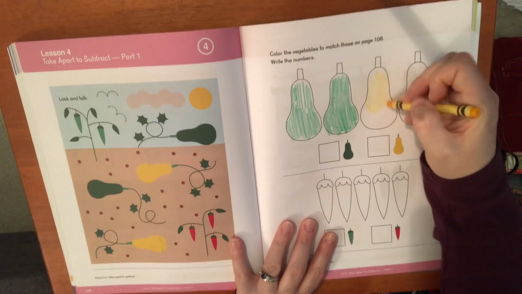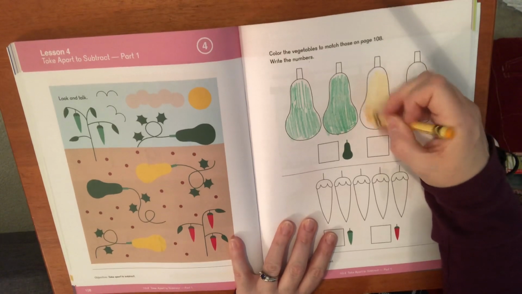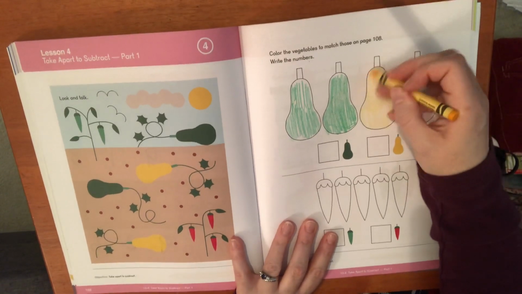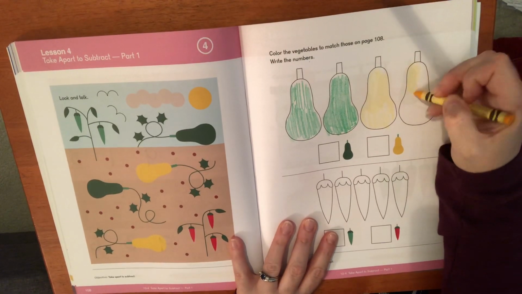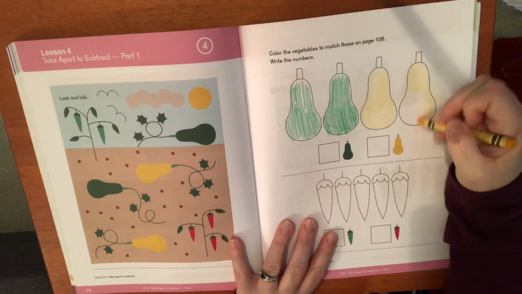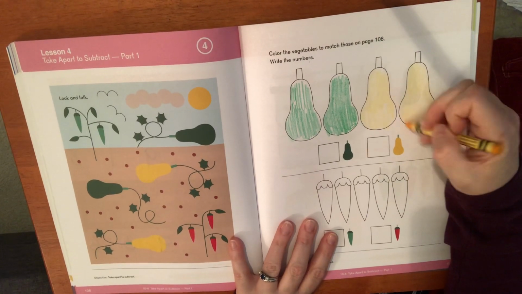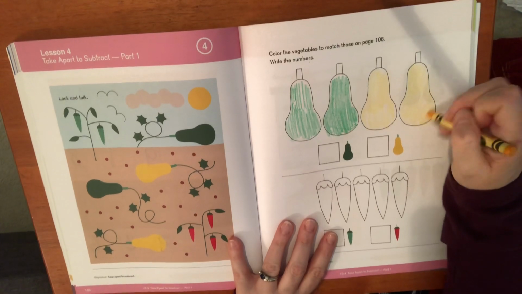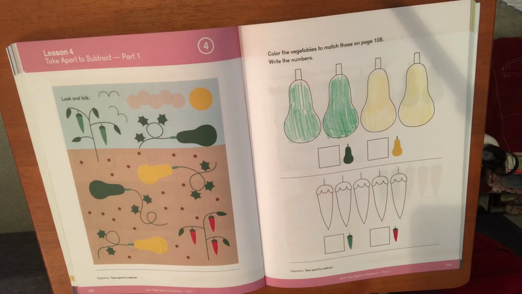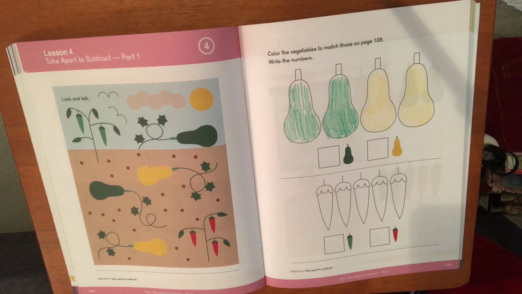It's still kind of hard to see, but I have 2 squash that I made yellow. And now I'm going to write the numbers in the boxes below.